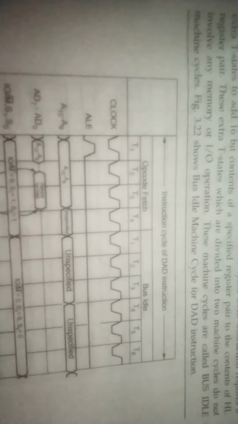Because register pairs are used, more than 8 bits are being added. 16-bit addition takes place and the 16-bit result is stored in the HL register pair. For that purpose, for this 1 byte instruction, not only opcode fetch but one more machine cycle, bus idle, is used.